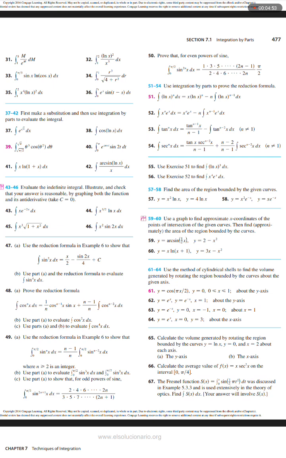Find the area of the region bounded by the given curves. y equals x squared times the natural log of x, y equals 4 times the natural log of x. And the next problem, y equals x squared times e to the power negative x, and y equals x times e to the power negative x.